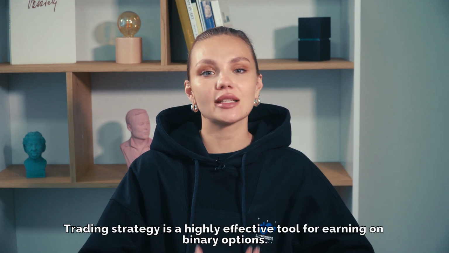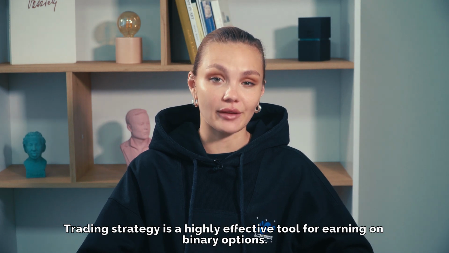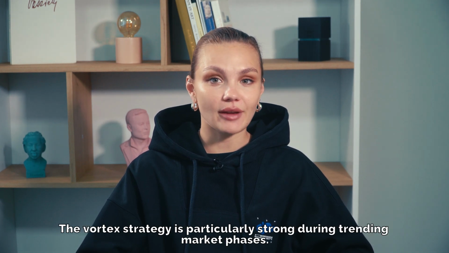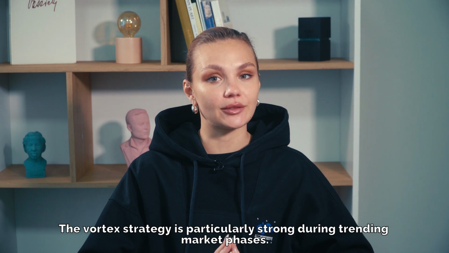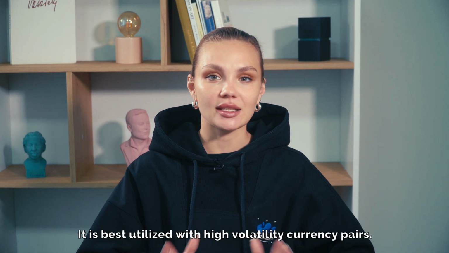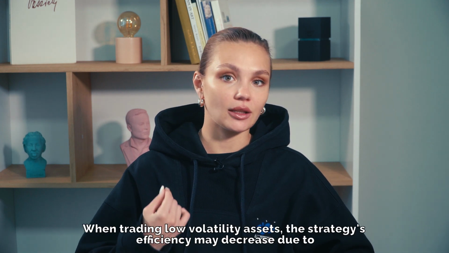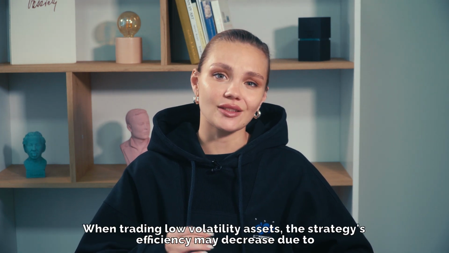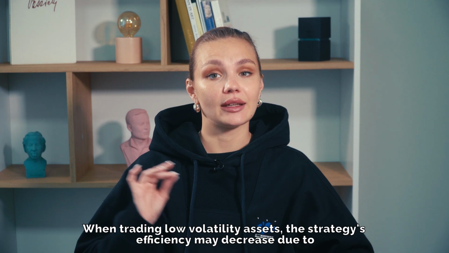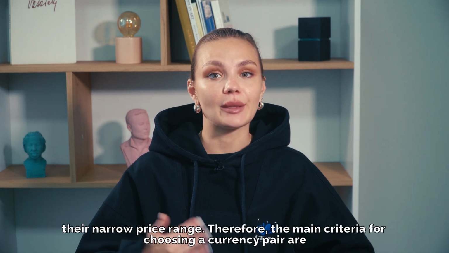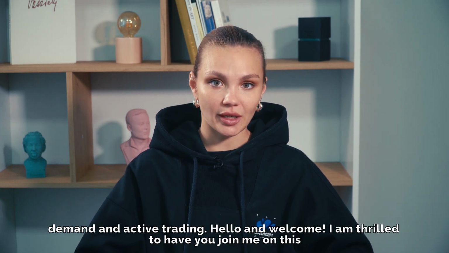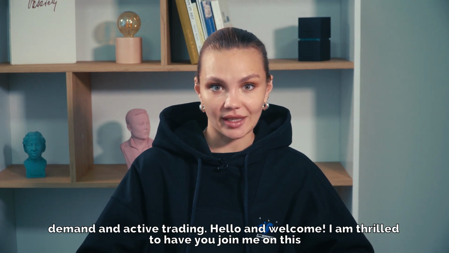TSI Vortex 60-second trading strategy is a highly effective tool for earning on binary options. The Vortex strategy is particularly strong during trend and market phases. It is best utilized with high volatility currency pairs. When trading low volatility assets, the strategy's efficiency may decrease due to their narrow price range. Therefore, the main criteria for choosing a currency pair are high demand and active trading.